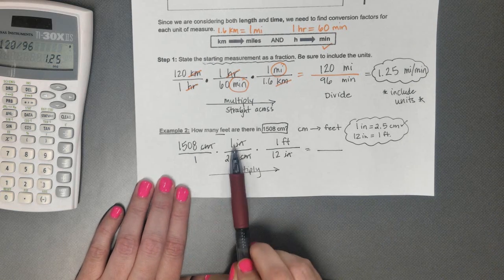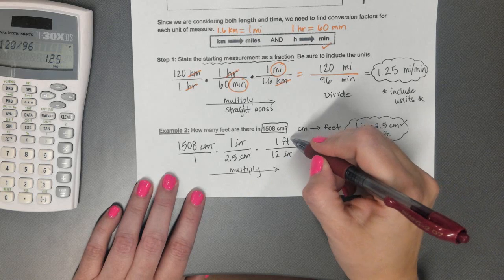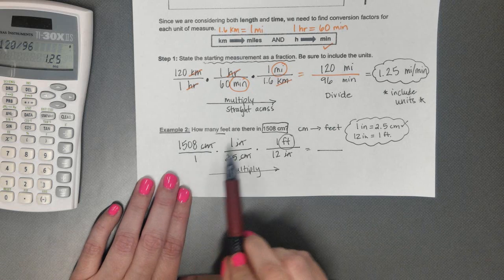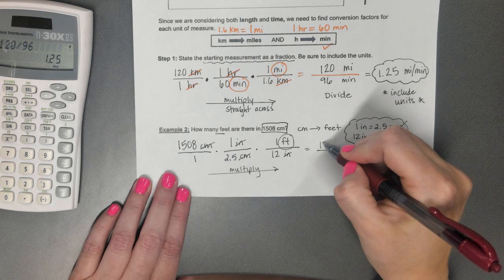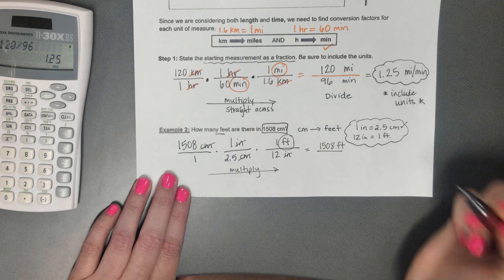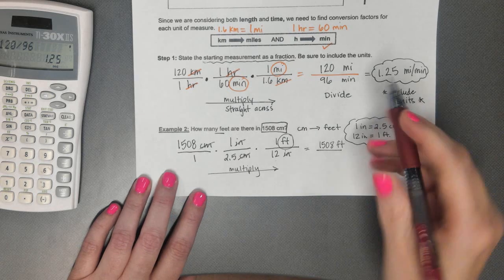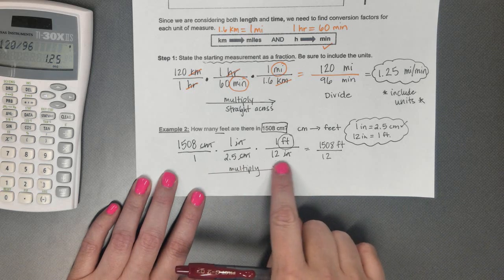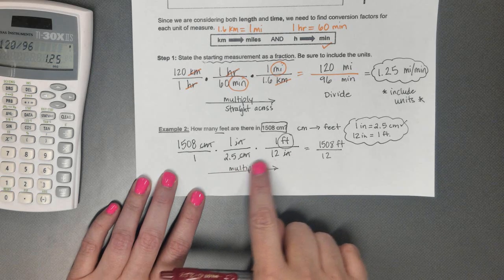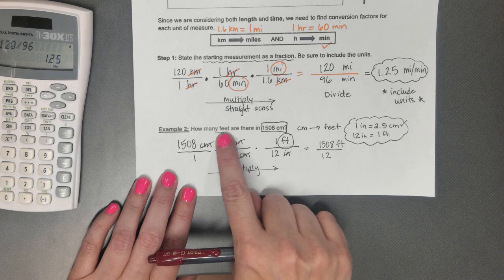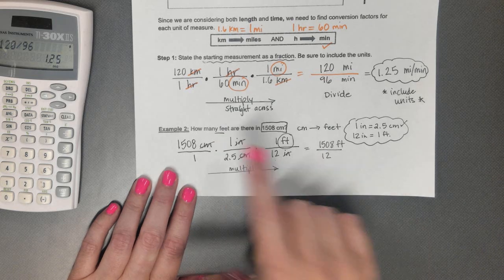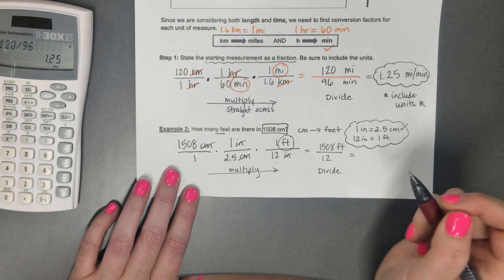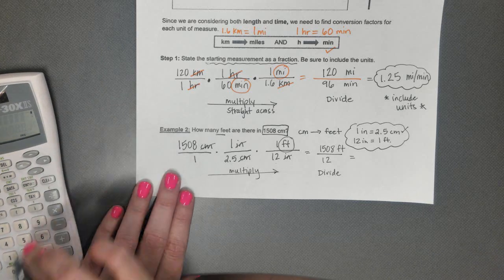Now, anytime it's times 1, oh, and I do like to circle it. So your final answer is going to be in feet. Anytime it's times 1, it's going to be the same thing. So it's 1508 feet. And then 1 times 12 is 12. Do I have any units on the bottom? No, they all got canceled. That's because your final answer is just going to be feet. Okay? And then we're going to divide. Now, is this a nice number when you divide?